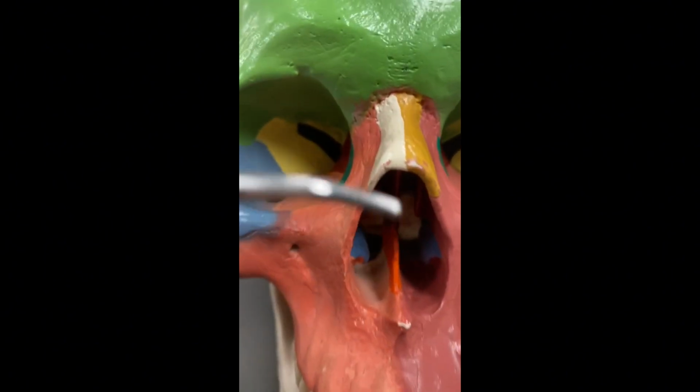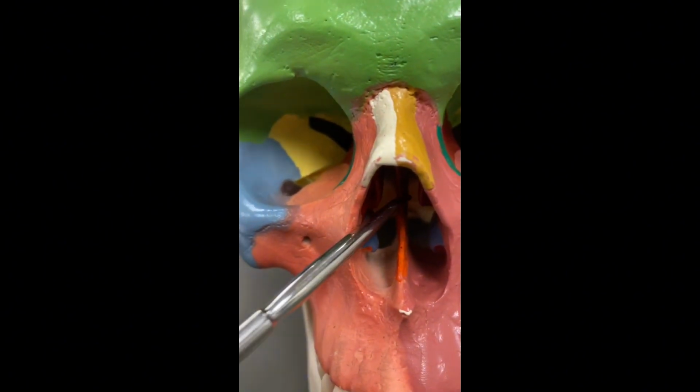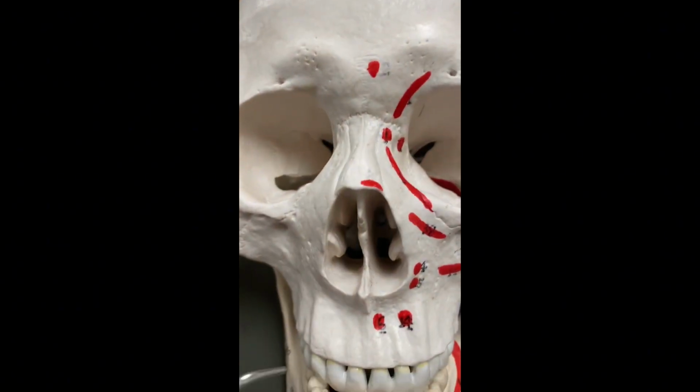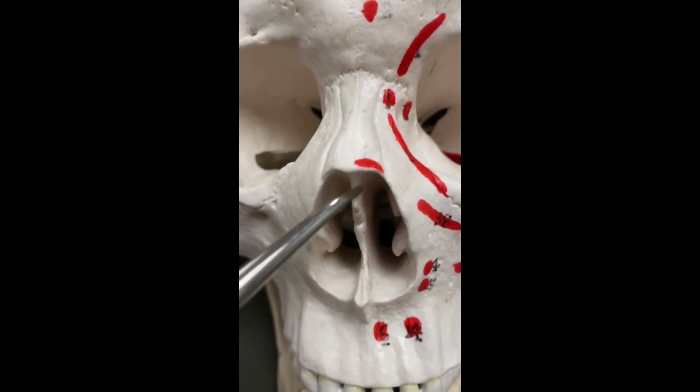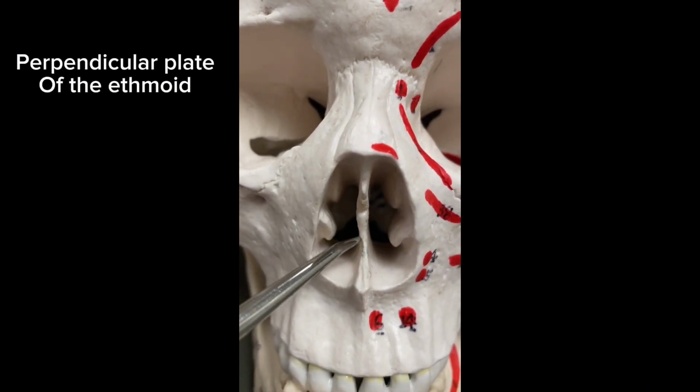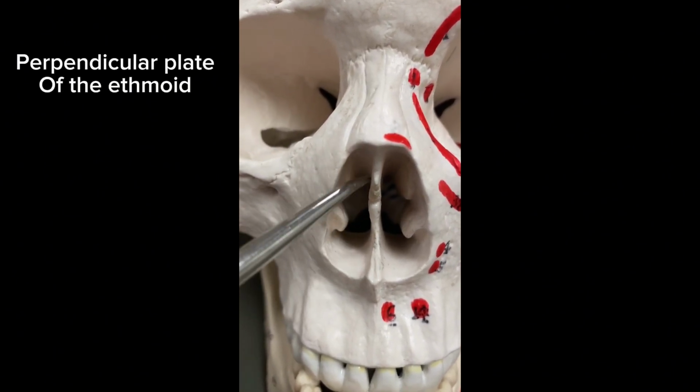So the ethmoid bone, if we get into the nasal cavity here, you can see this structure coming down. I don't know how well you can see it here. I'm going to come over to this model. You can see it a little bit better. In the nasal cavity, this that's coming down, this is the perpendicular plate of the ethmoid bone.